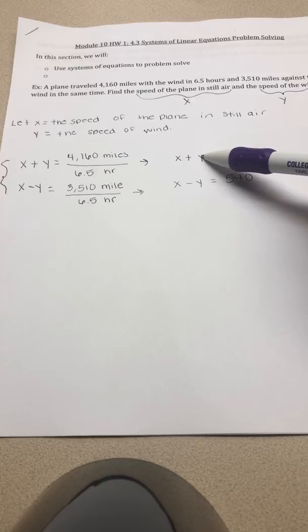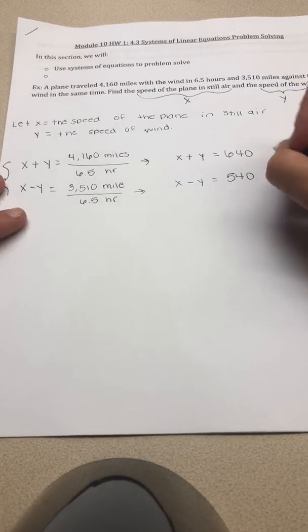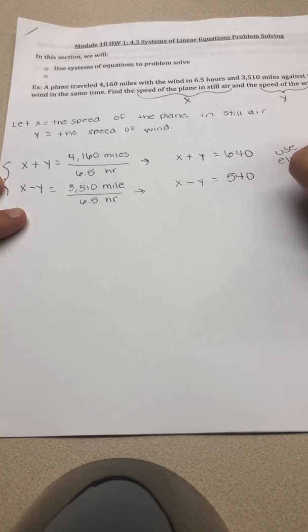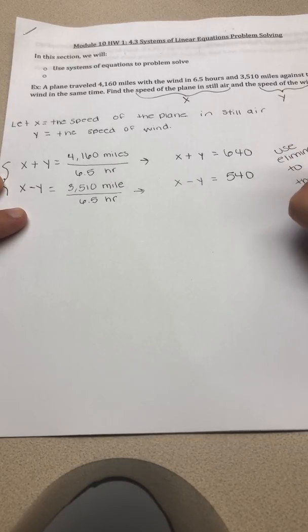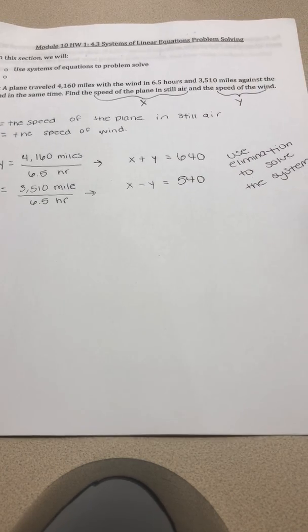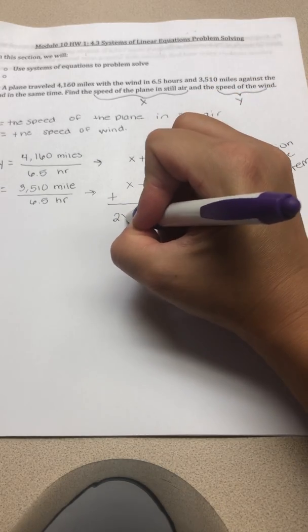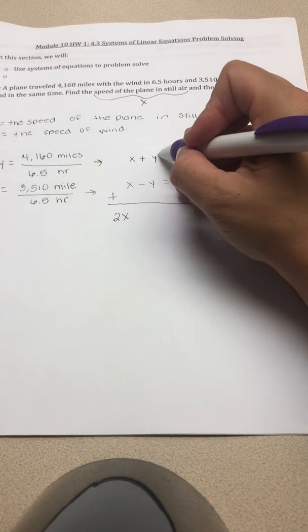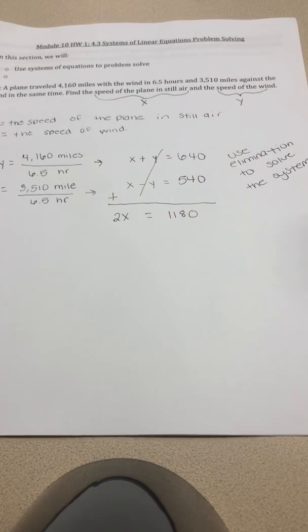For me, I have a positive y and I have a negative y. So those already cancel out. So we can now use elimination to solve the system. So we can add these two equations together. So x plus x will give us 2x. The y's will cancel out nicely for us. And that will equal 640 plus 540 will give us 1180.